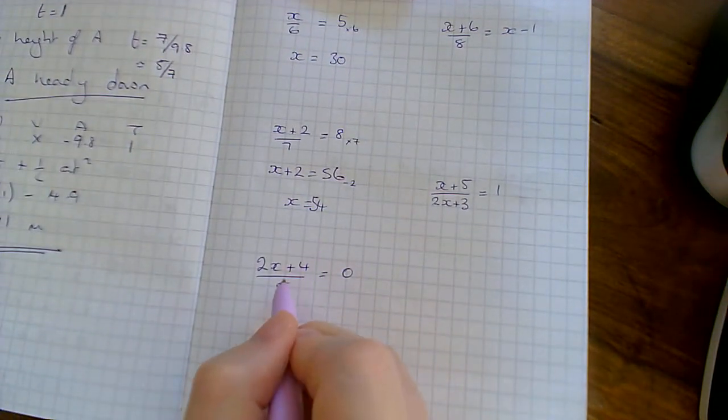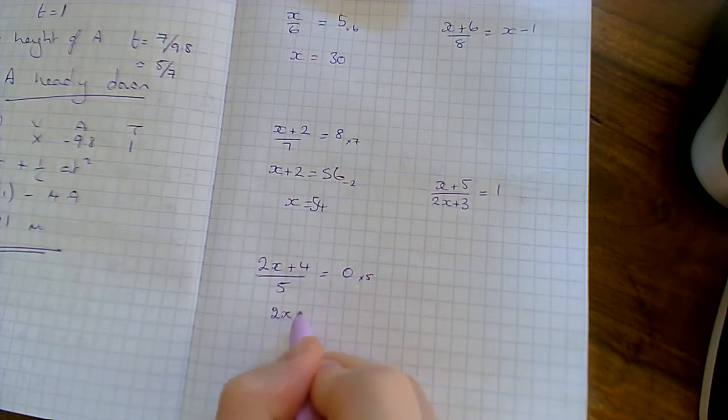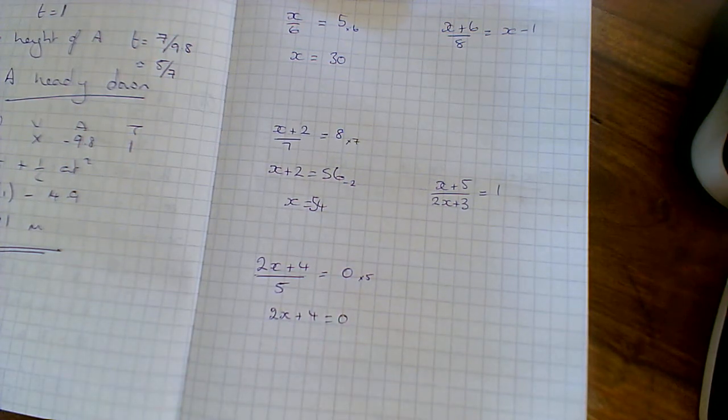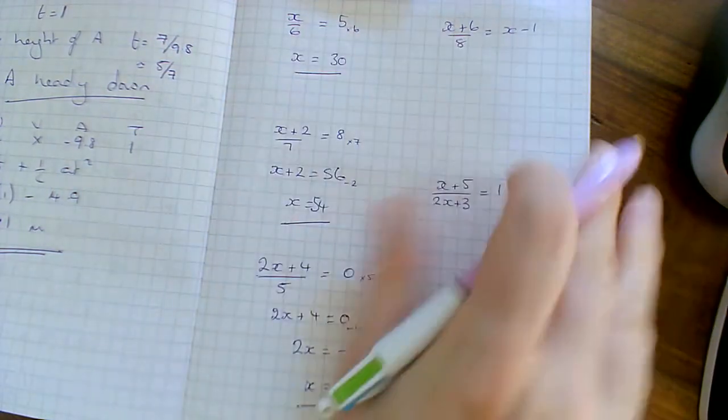The next one, we notice everything on the top is divided by 5, so we can times the 5 over here. Remember, nothing times 5 is just nothing, so that's still nothing, it's not 5, a common mistake. Then I can run through the process of solving the simpler linear equations. So I take away the 4, so you get 2x equals minus 4, and divide by 2, x equals minus 2 for that question. So there's our answers.